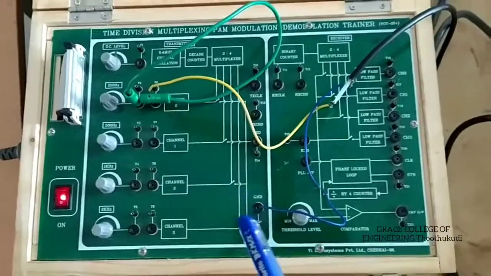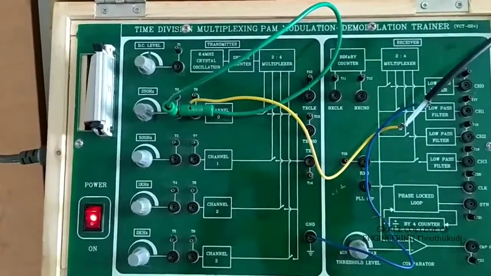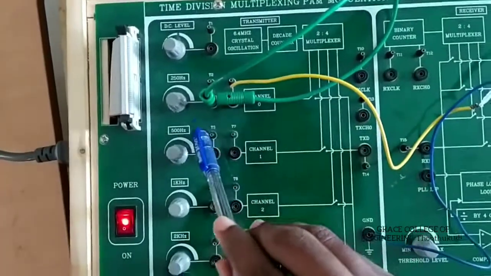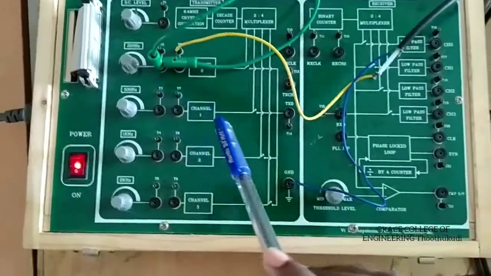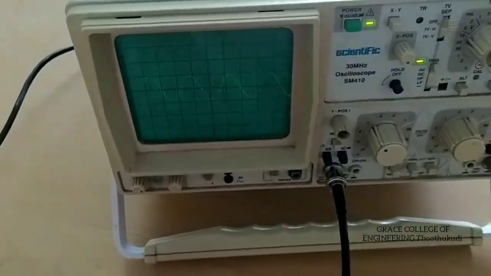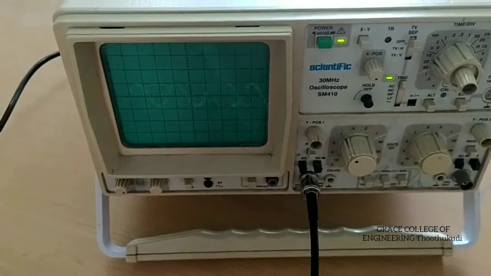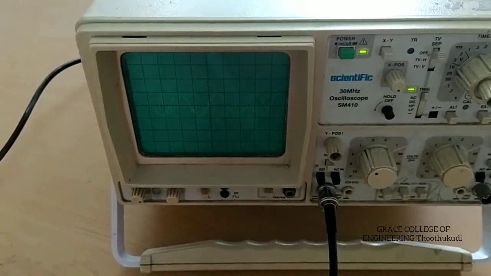First, I am going to check the 250 Hz signal. For that I have connected the CRO at the T2 pin. Now you can check the waveform. This is our 250 Hz waveform, which is our source information, and its time slot is 250 Hz.